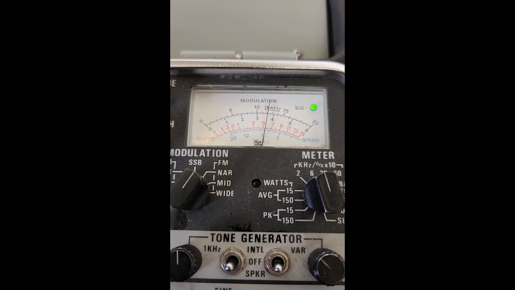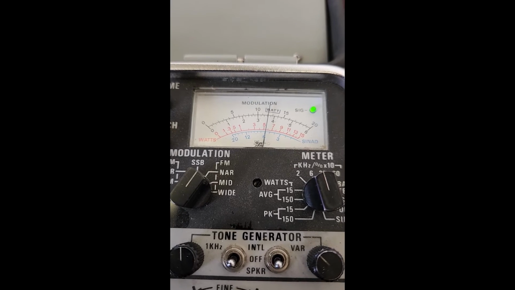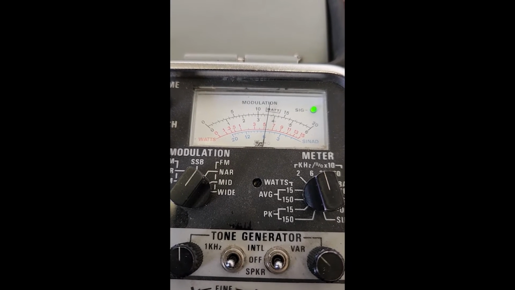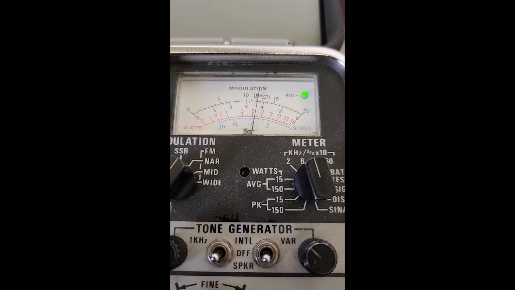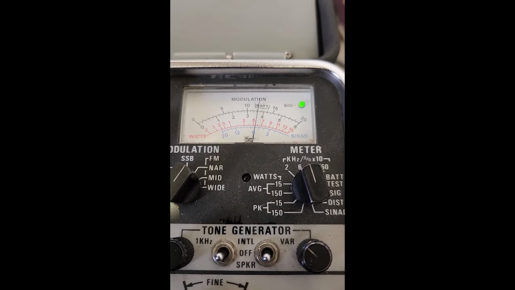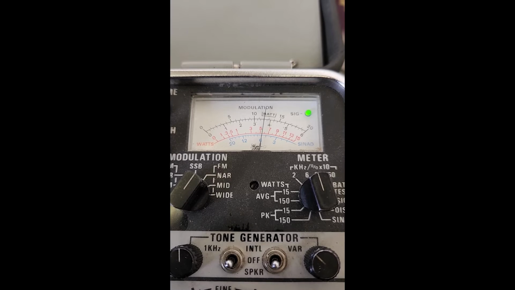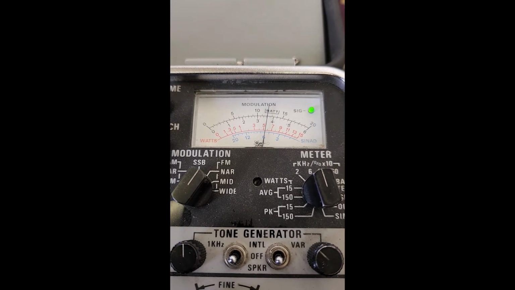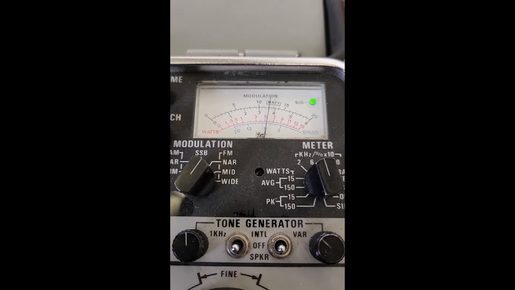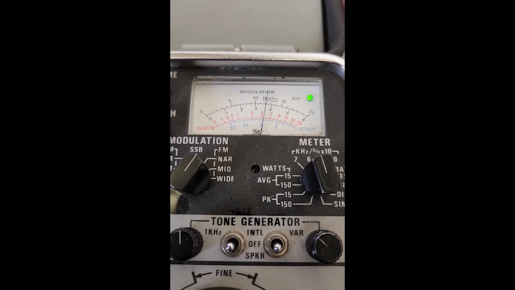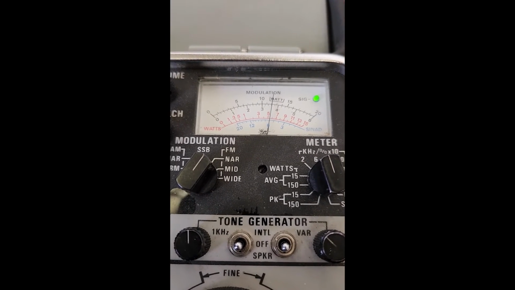The transmitter here, of course, will reject the PL tone frequency, so you don't have to worry about that. It won't be added to this, so this is what you see.